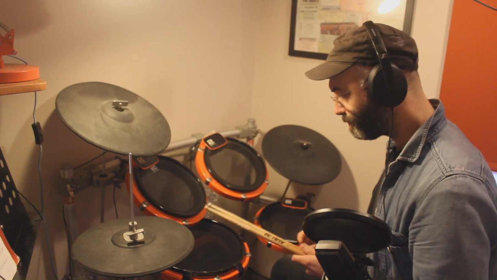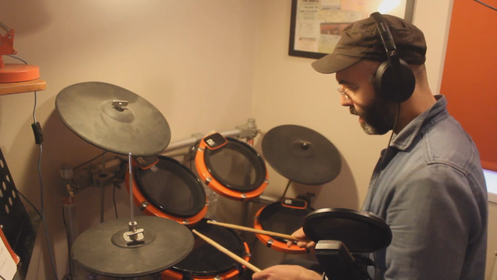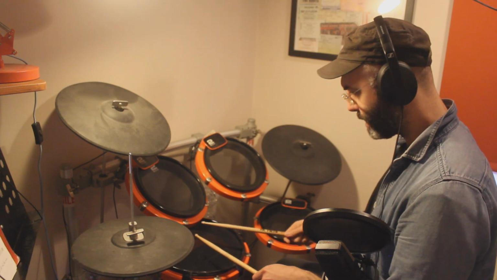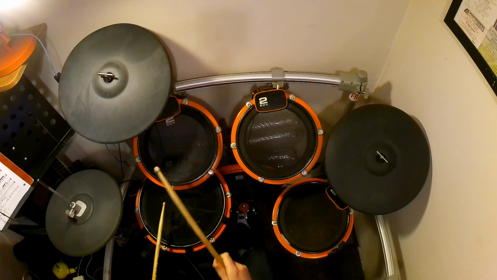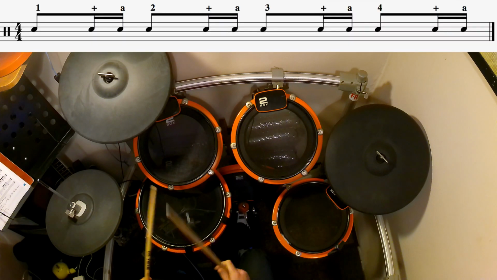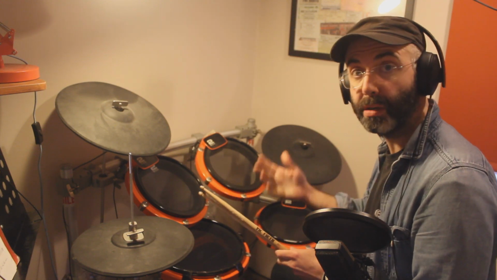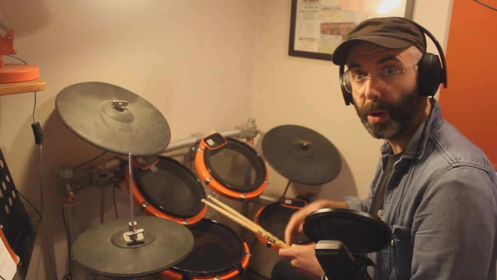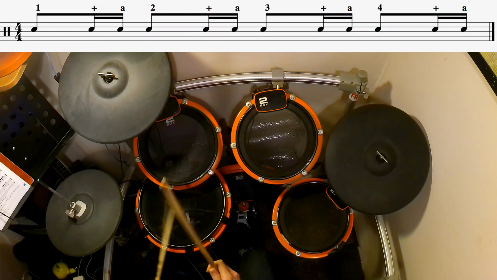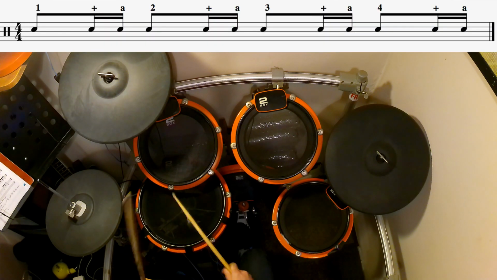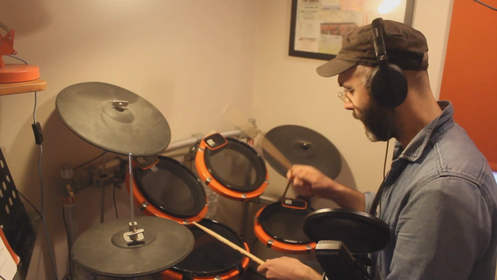The second one is another 3-note fill. So we're going to go like this. We can think of that one as 1 and a 2 and a 3 and a 4 and a, or you could say a word, blackberry. Okay, so blackberry, blackberry, blackberry, blackberry. Okay, around the drums.